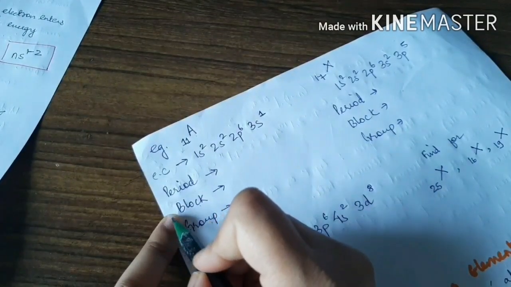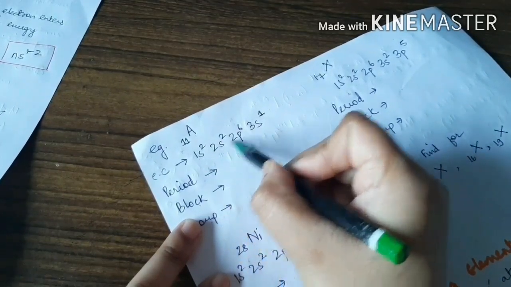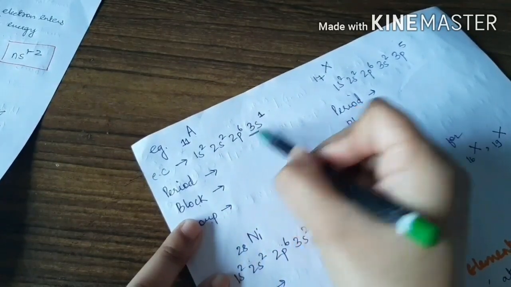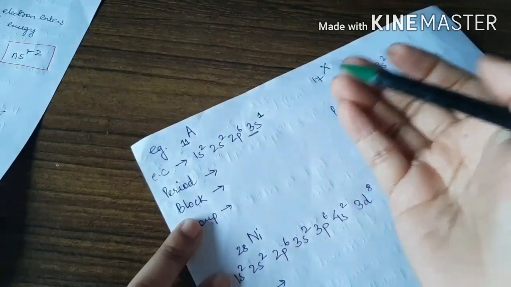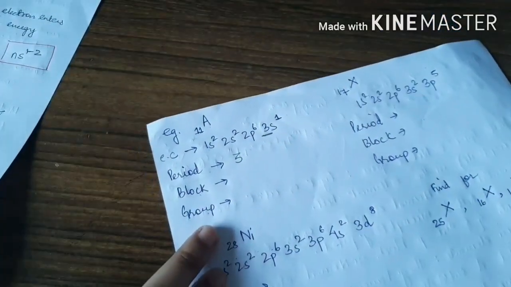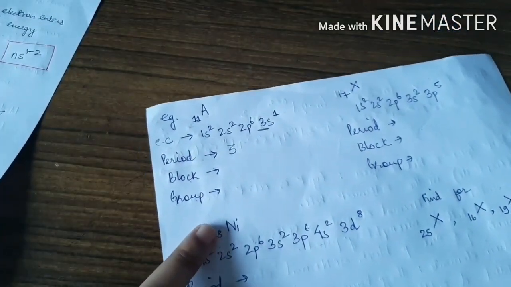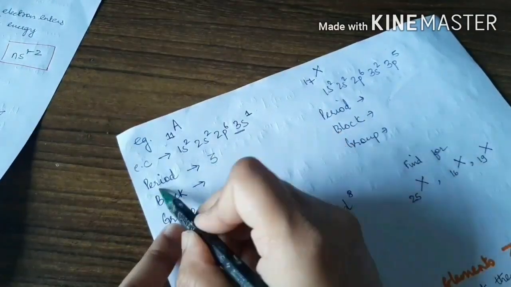You look at the outermost shell. There's 1, there's 2, and there is 3. So the outermost shell is 3, which means 3 shells. So the period number is 3. You remember, if the period number is 3, it will have 3 shells. So look at the outermost shell, this 3. Period is 3.